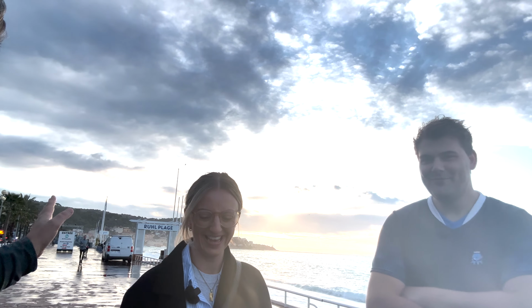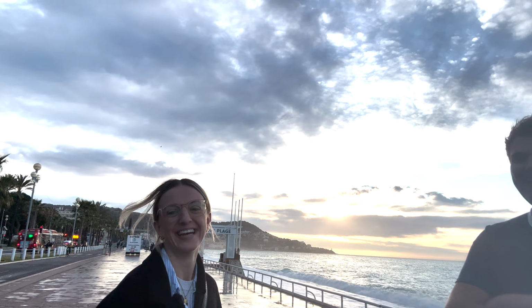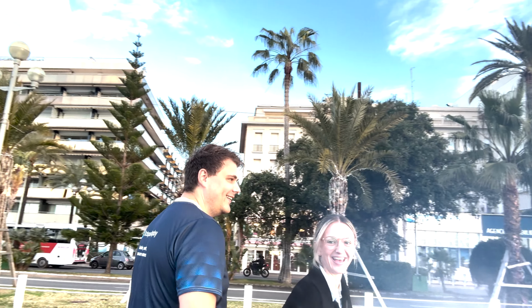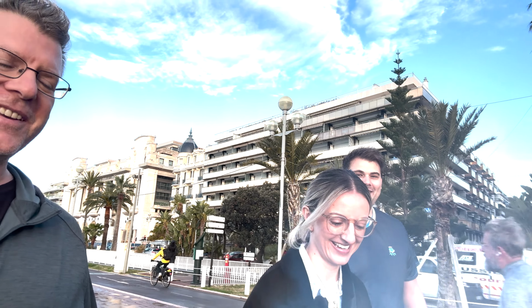I'm trying to catch the background here, but unfortunately there's a white balance issue, but it's so beautiful here. Maybe we can walk the other way. We'll swing around. You get the backdrop here. This might be better for folks to see. Oh, look at that. Yeah. There you go. That's awesome.